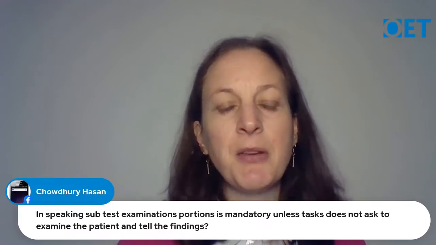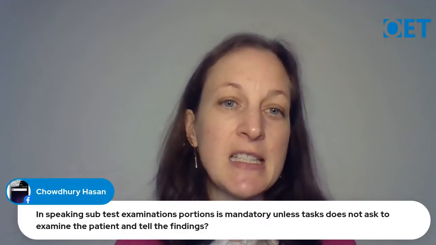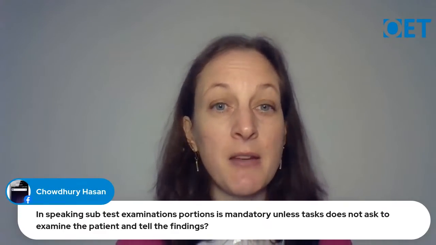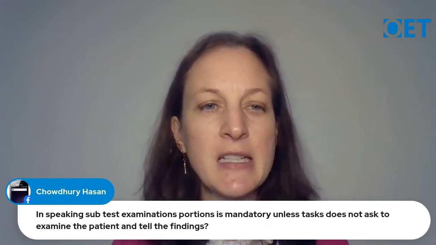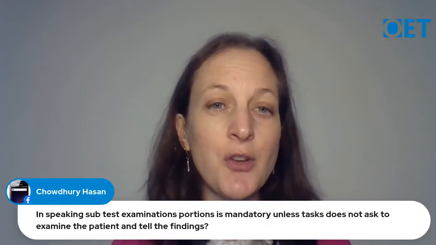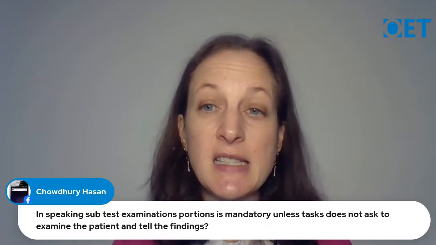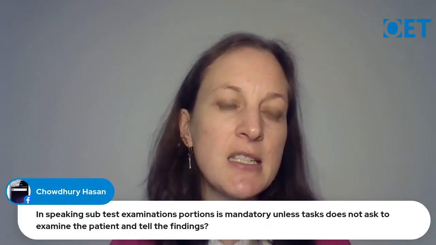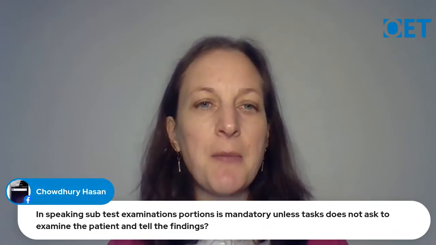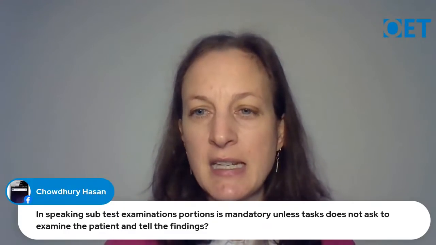Chowdhury, as I mentioned before, if it's clear from the background information statements that this is a regular patient of yours, that they're coming in for a routine checkup, for example, then you wouldn't need to do introductions in those cases. But if the background information suggests this is the first time you're seeing the patient, then of course introductions are fine and a normal part of starting a conversation.